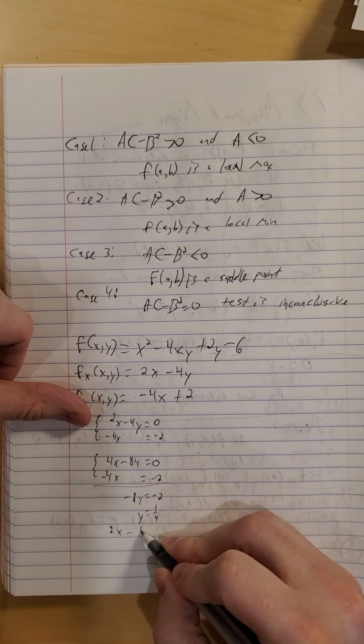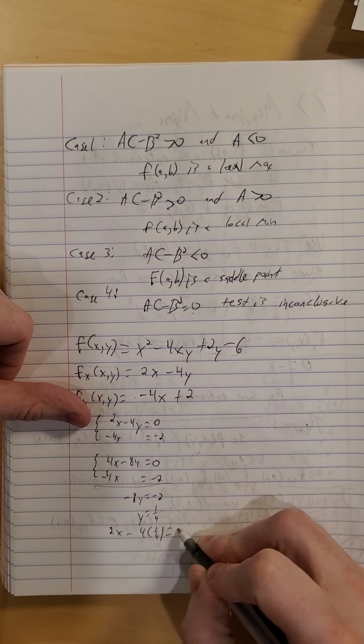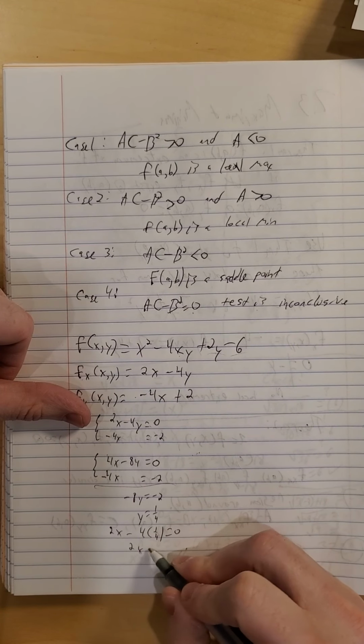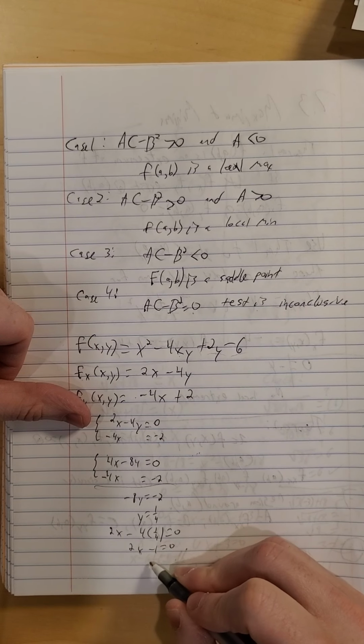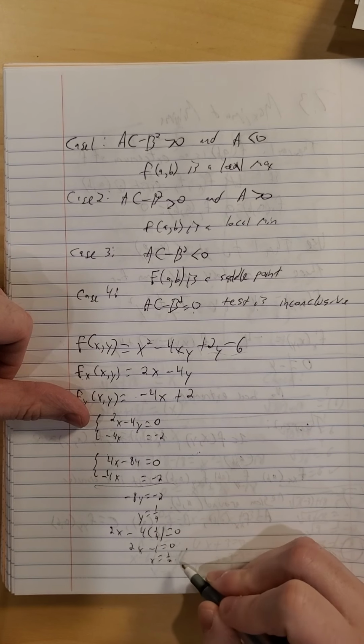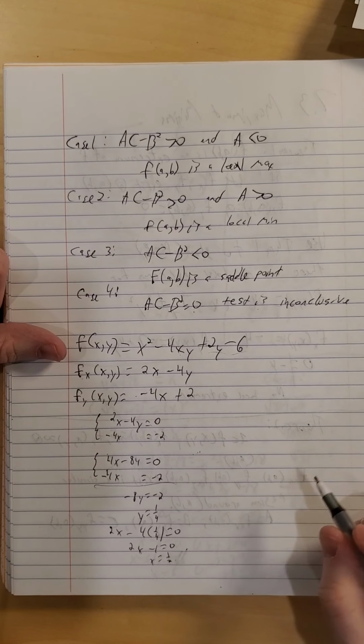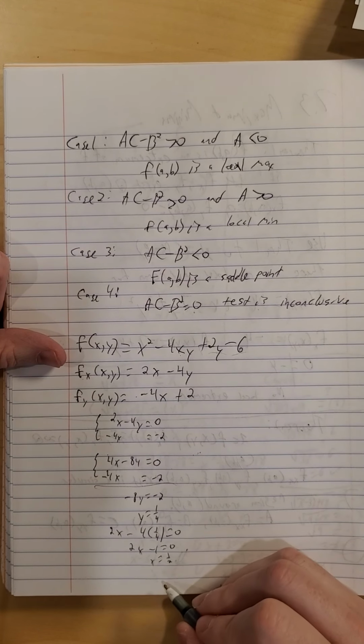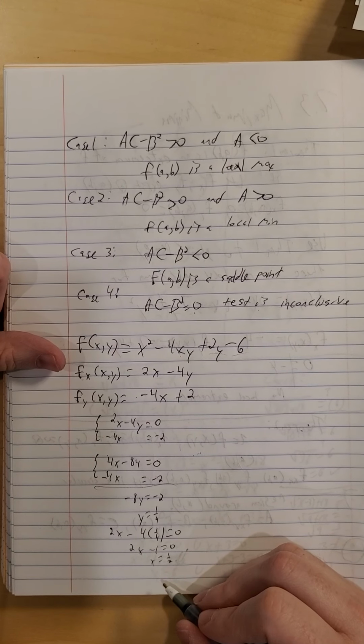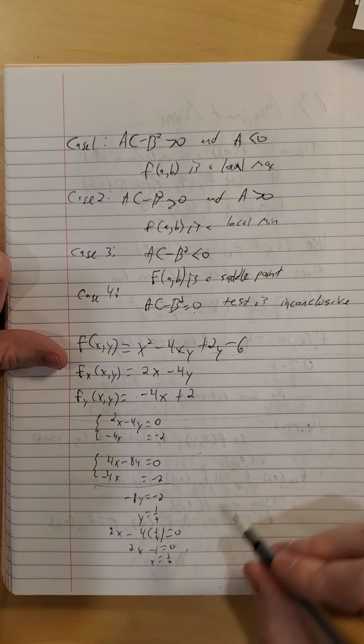So 2x minus 4 times 1/4 is 0, so 2x minus 1 is 0, so x is 1/2. So our point here is 1/2, 1/4. That's the place we're interested in.